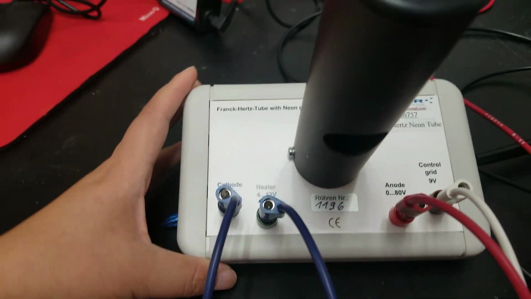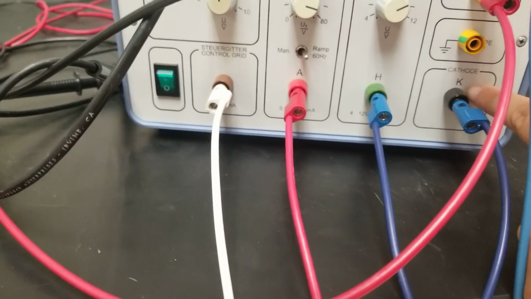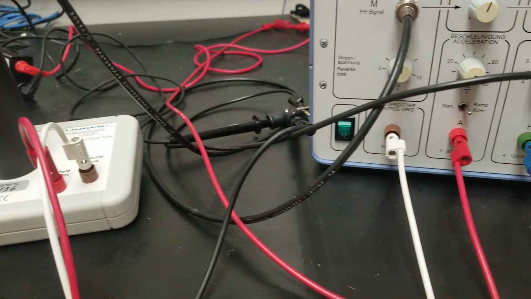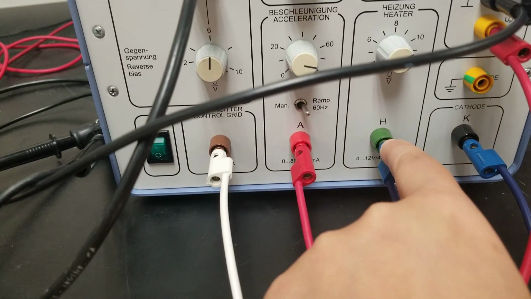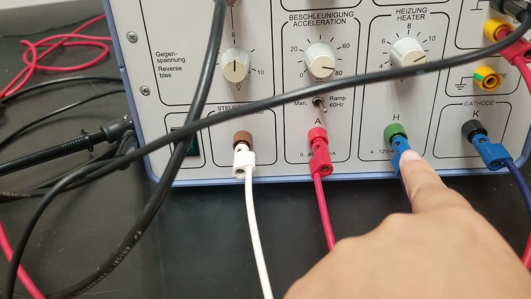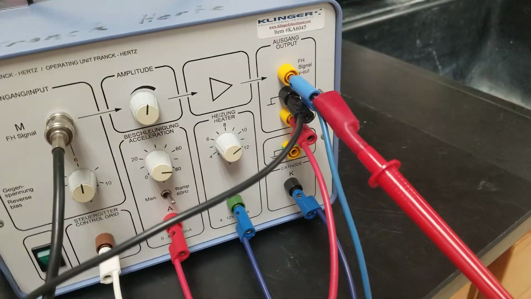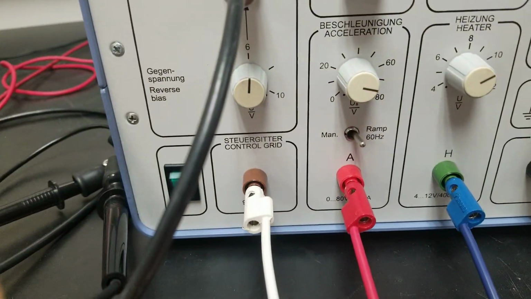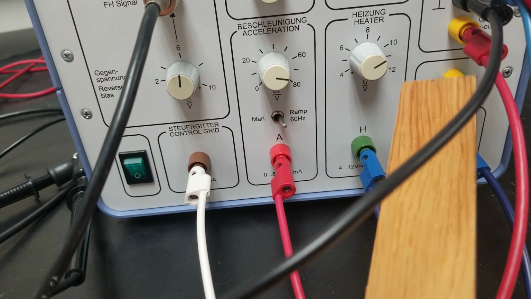The cathode is connected with the device. There is a K here, and this is connected with the cathode of the tube. And the heater here is connected with this H, which means it is connected to the heater of the tube, so you can adjust the potential provided for the heater. You want the voltage to be high, but not too high. The heater is usually up to about 10 volts.